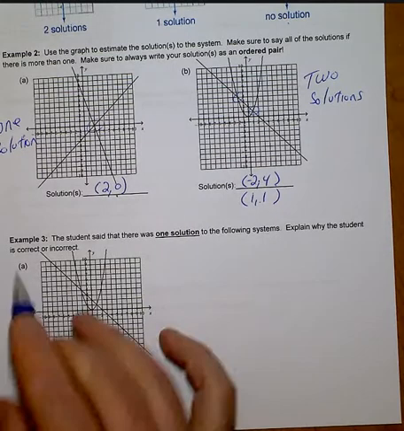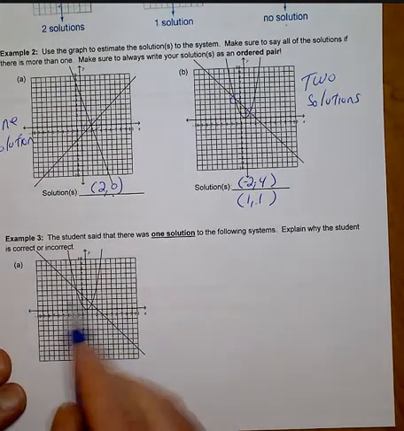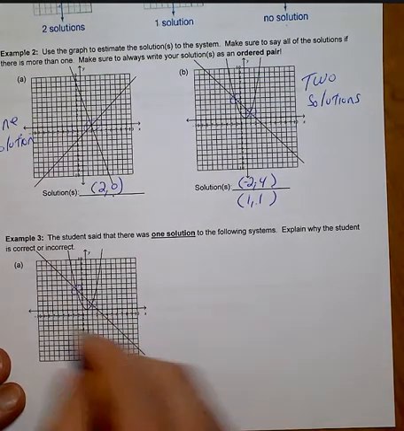A student said there was one solution to the following system. Explain why he is correct or incorrect. Well, if I saw this, I've got a line crossing a parabola at two different spots. I know that's two solutions.